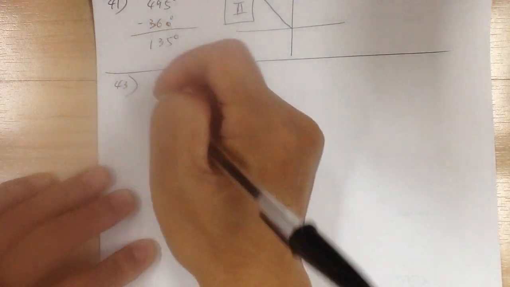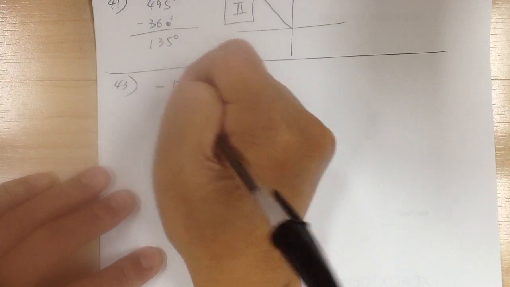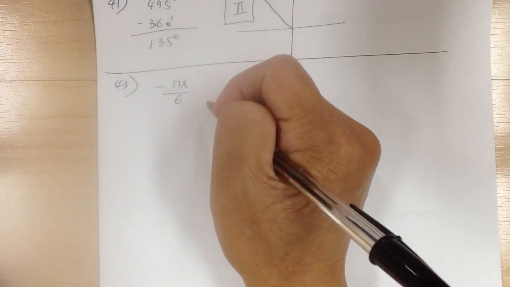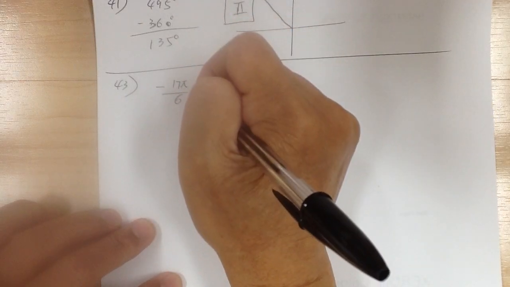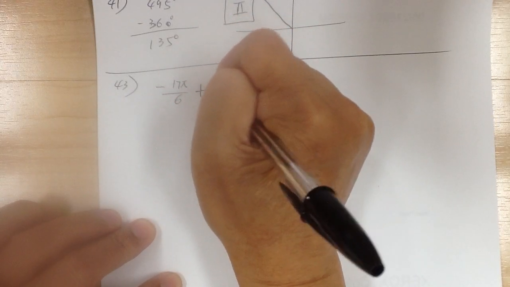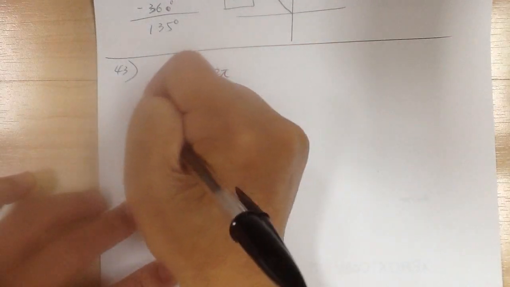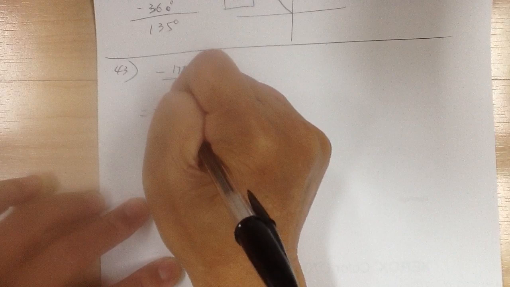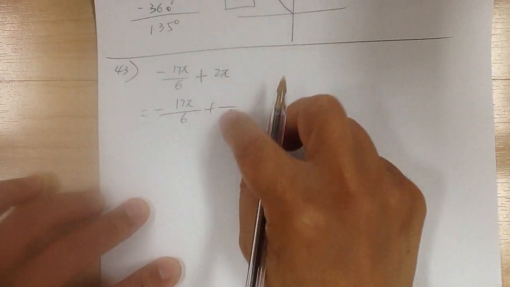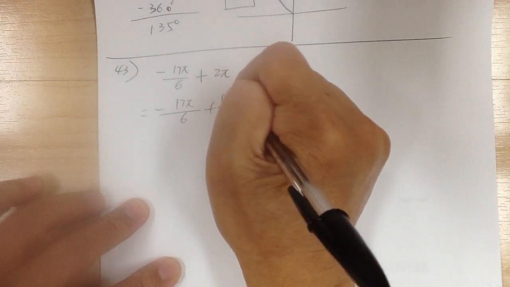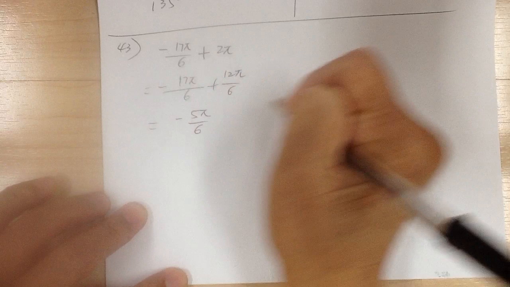Okay, number 43. Negative 17 pi over 6. The number is kind of big, so I'm going to add 2 pi. I'm going to go around the circle one time. So this becomes negative 17 pi over 6 plus, again, get your common denominator first. You have to multiply by 6, so it'll be 12 pi. And so this will equal negative 5 pi over 6.